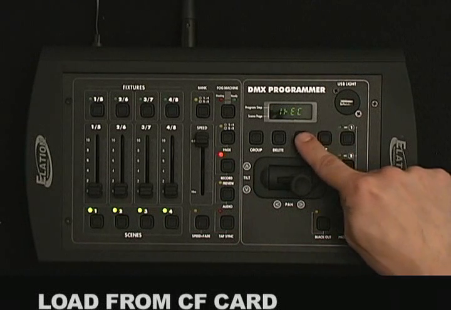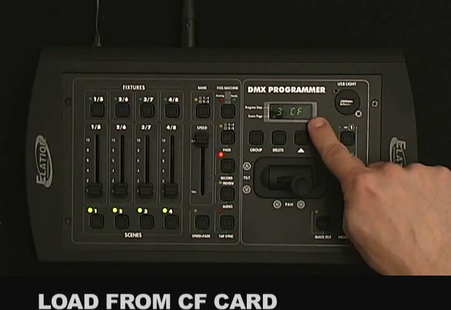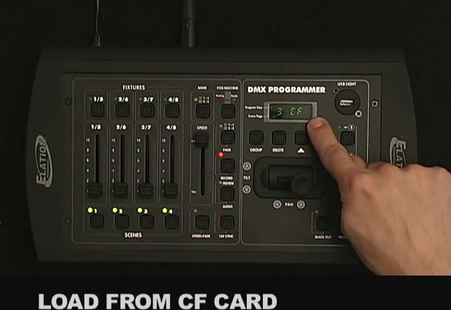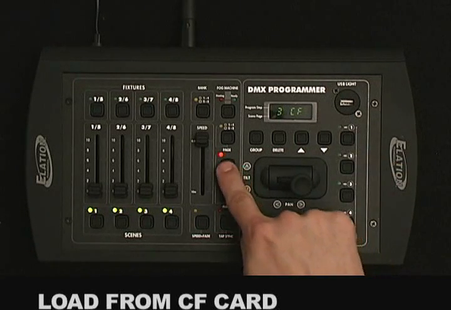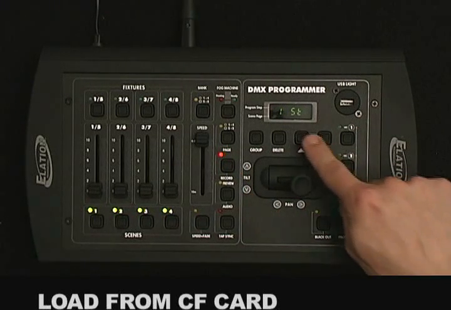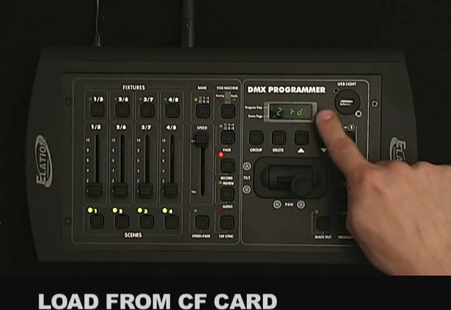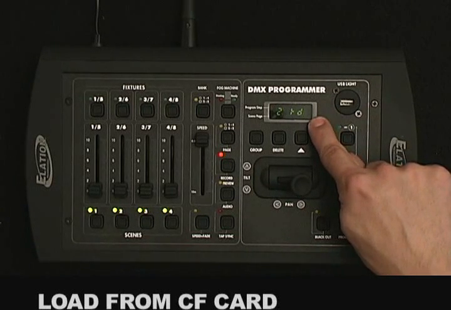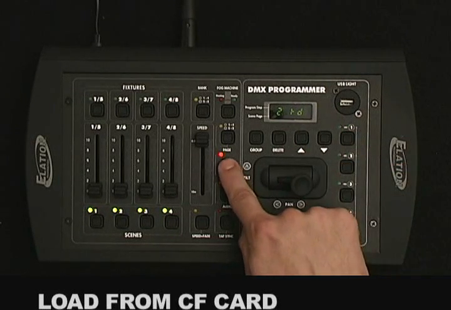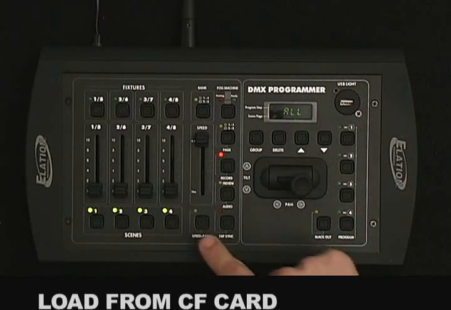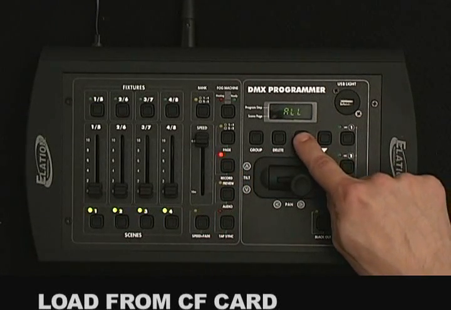From here we can select what we want to load. We can load all information, scene information, program 1, program 2, program 3, program 4, or the setting information by using the up-down buttons. We'll select all information and press the record enter button.